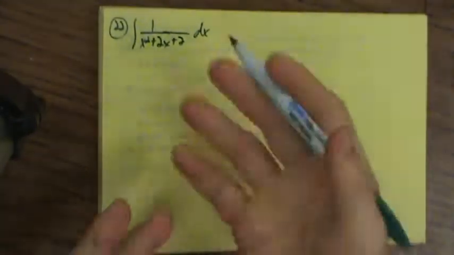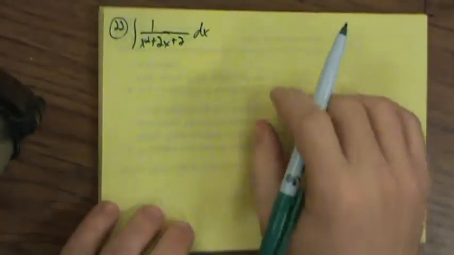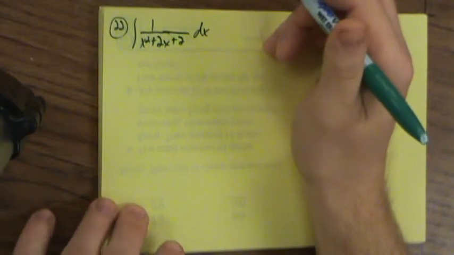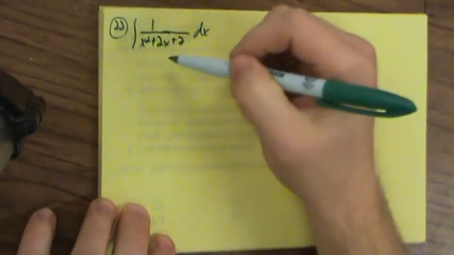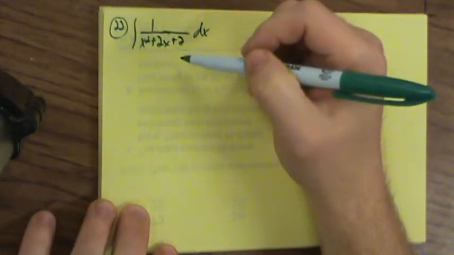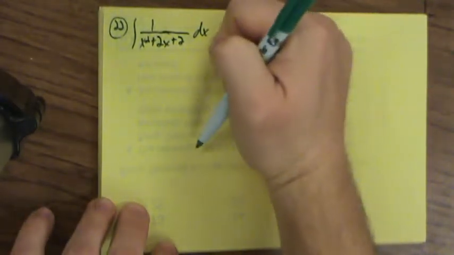Okay. So on to number 22. Number 22 says this. So I don't know. I'm just going to take a look at all of these forms. Looking around here, I'm looking at numbers 14 and 15. They're looking pretty promising because they've got a polynomial, actually a quadratic specifically, in the denominator.